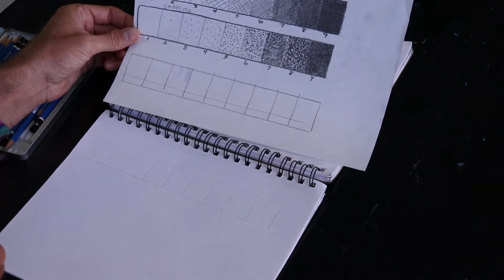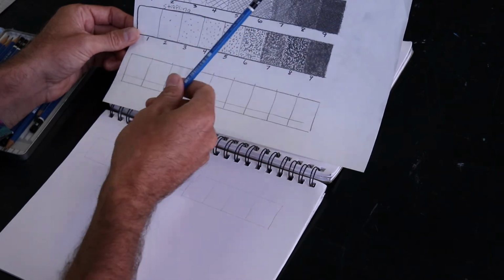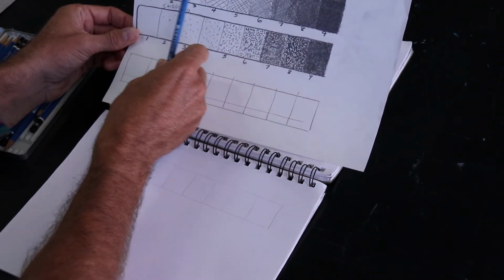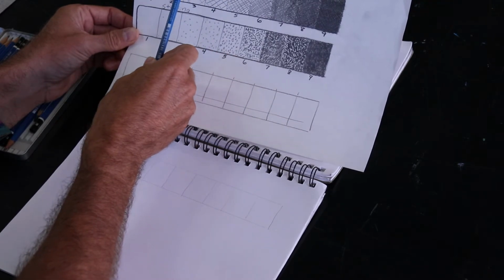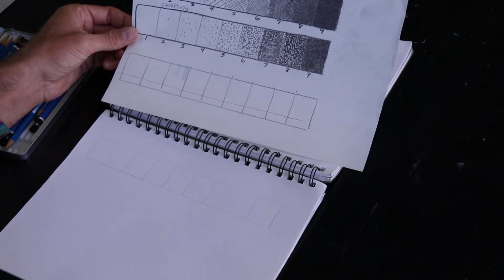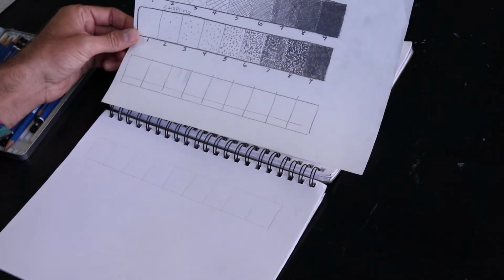And what a lot of beginning artists do is they don't use the full range of values when they shade things. They only use kind of like the lower, lighter area, you know, like maybe 2, 3, 4. And so what we want to learn to do is use the full value range from the whitest white to the blackest black.